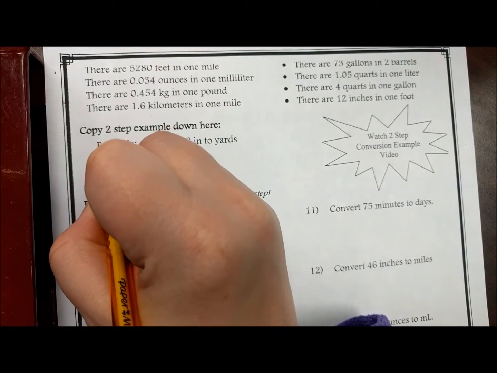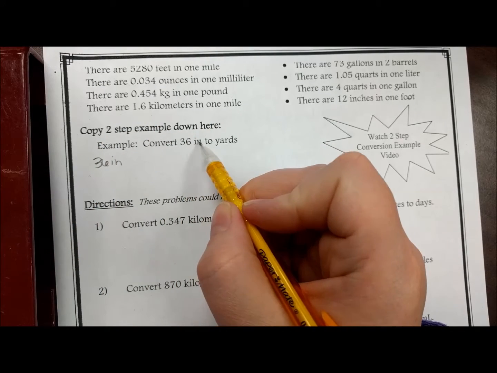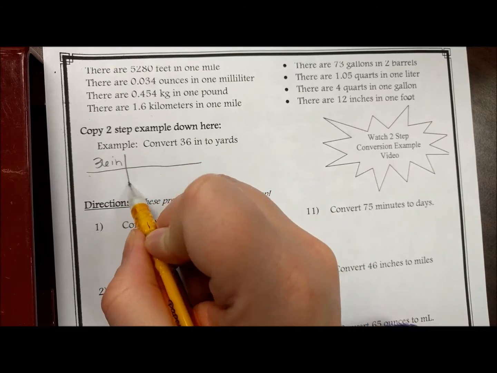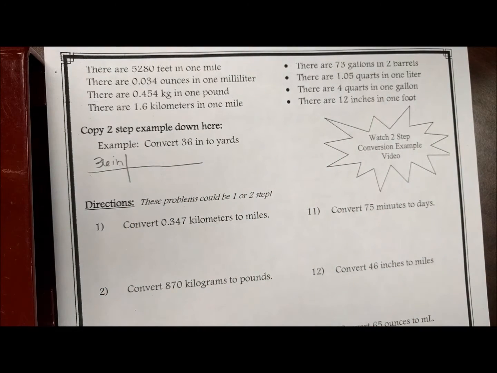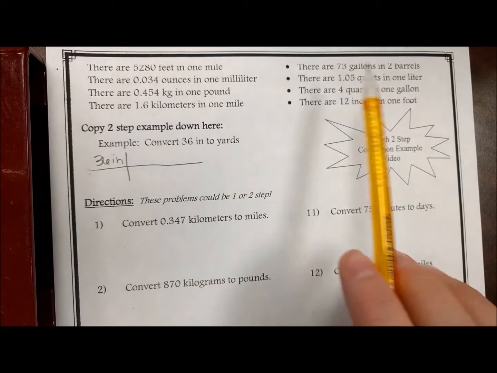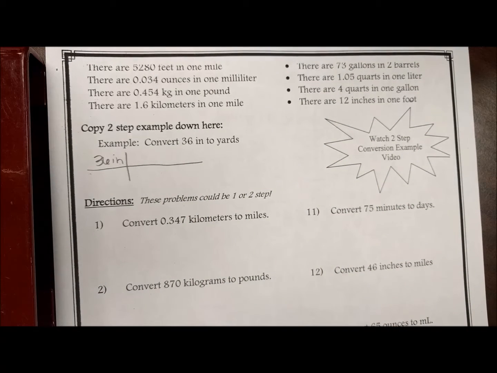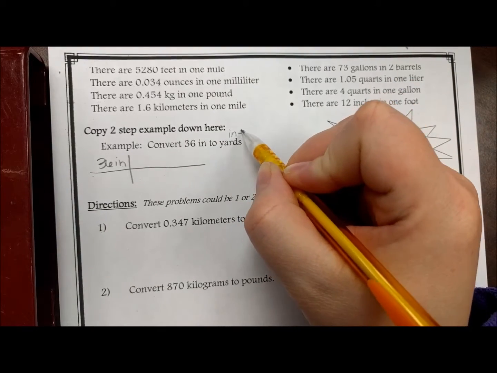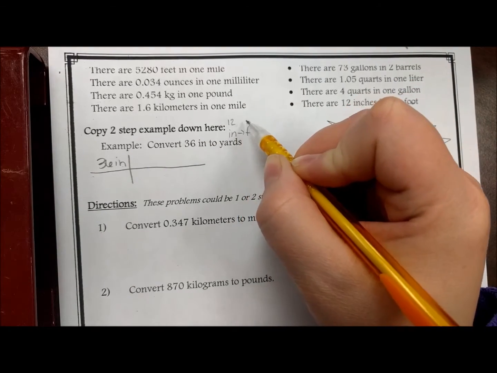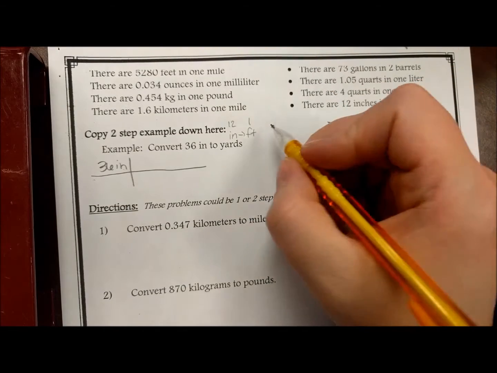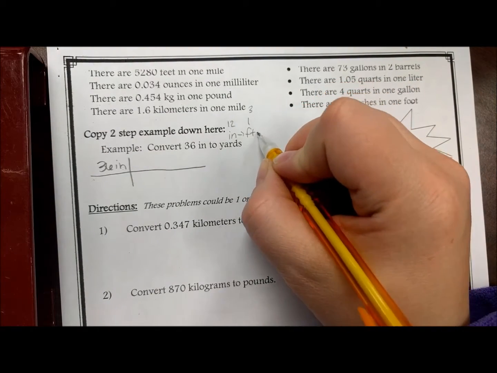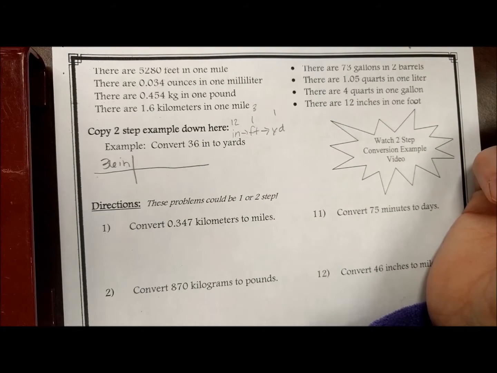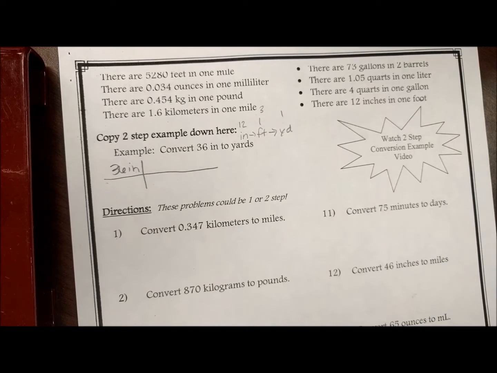So what you want to do is do the same steps we've been doing. You copy down what they give you. In the example, convert 36 inches to yards. Well, I have my inches here. I do not know how many inches there are in 1 yard, and it's not going to tell me in any of these terms up here. So we have to figure out, okay, I know inches to feet, right? That's easy. There's 12 inches in 1 foot. Do you remember that there are 3 feet in 1 yard? Okay. So that's how we're going to do this. We're just going to take it one step at a time and do what we know.